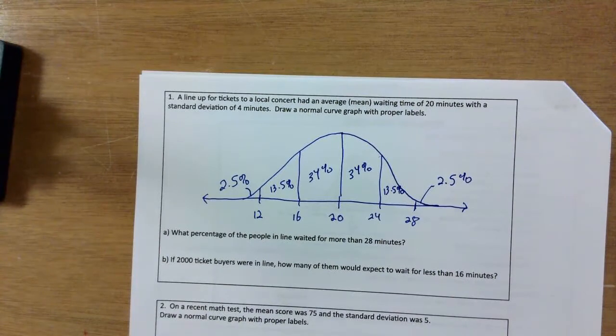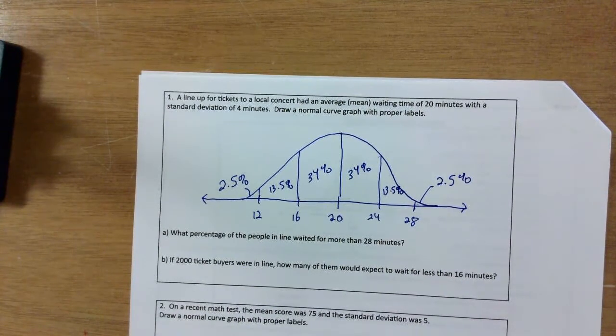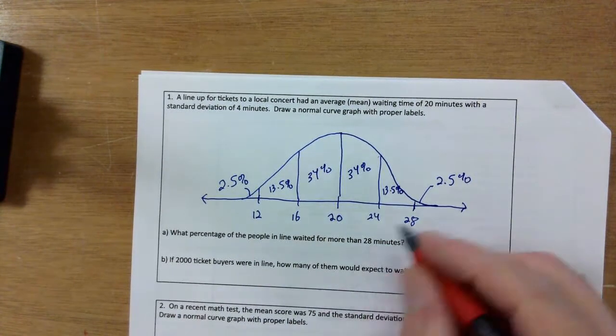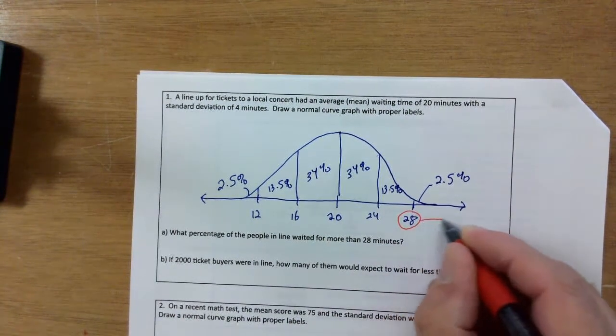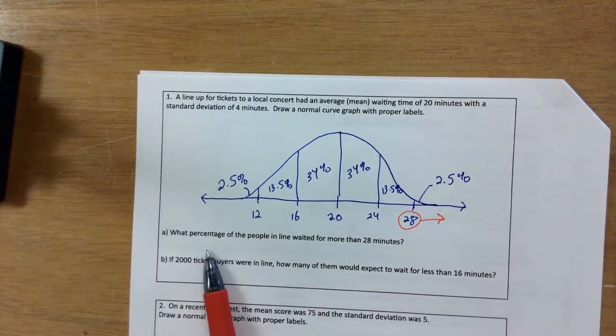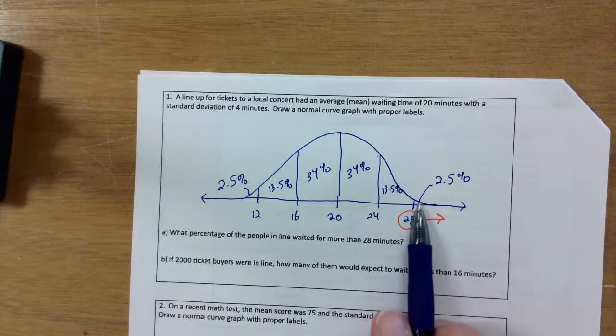Now what they're asking is what percent of the people in line waited for more than 28 minutes? Well, here's 28 minutes right there. So everything bigger than 28 minutes, a percentage. They want a percentage. It's 2.5. Right there, that part right there.